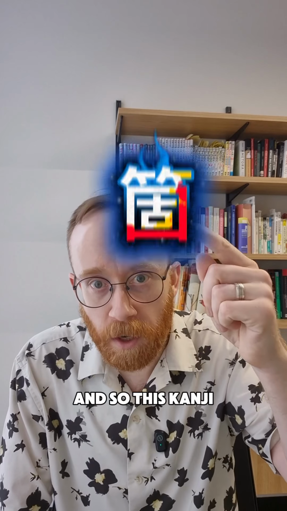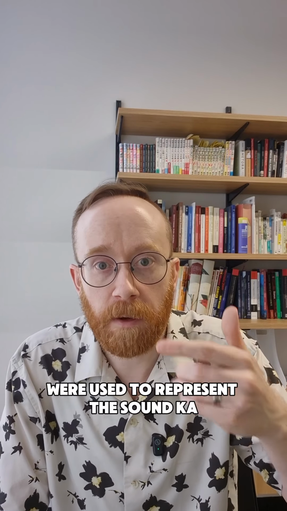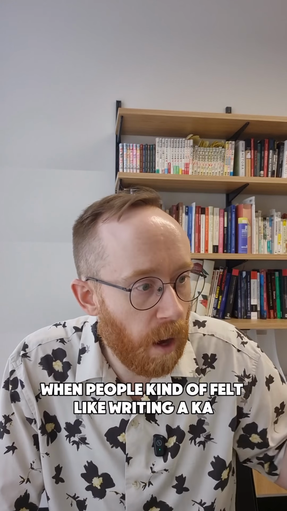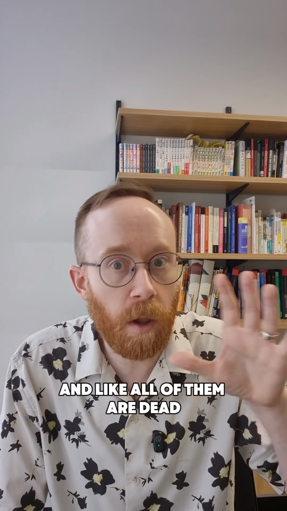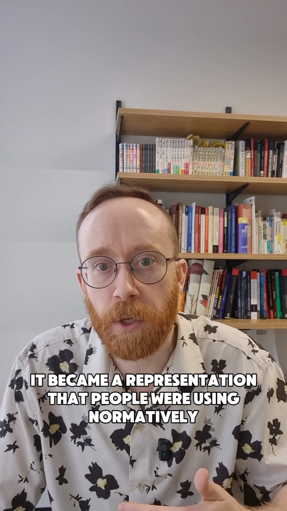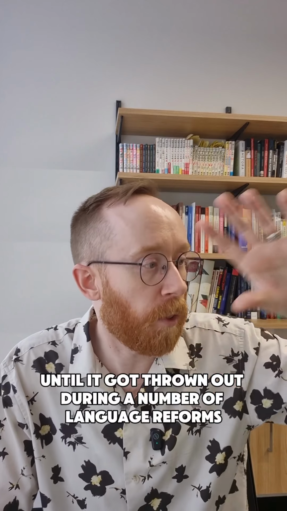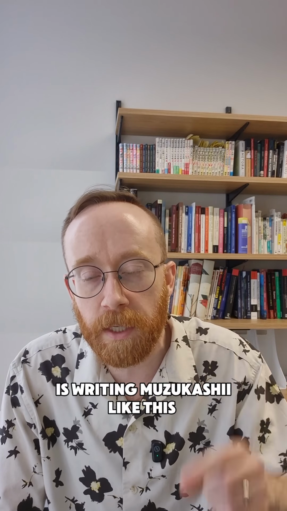And so this kanji, and therefore the shortening of this kanji, were used to represent the sound ka when people kind of felt like writing a ka without attaching any meaning to it. Most of these uses are incredibly archaic, and all of them are dead, but one that is quite famous, to the extent that it became a representation that people were using normatively until it got thrown out during a number of language reforms in the last 100 years or so, is writing muzukashi like this.